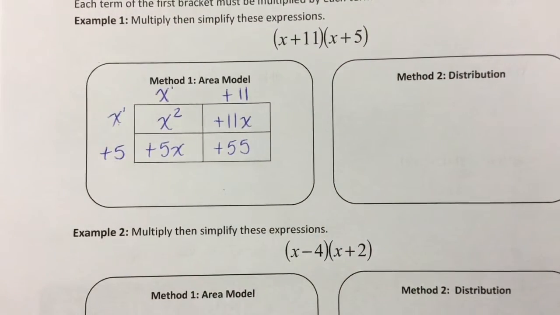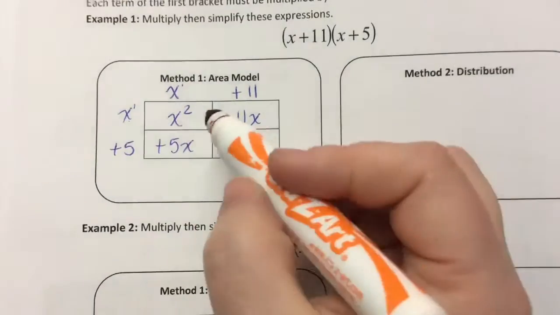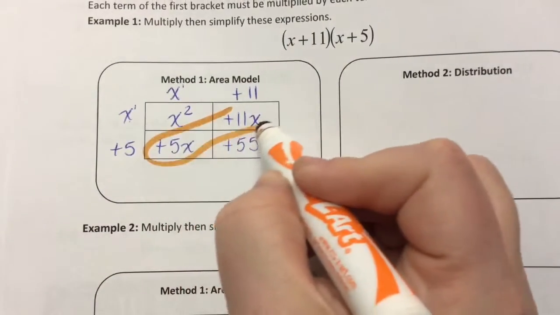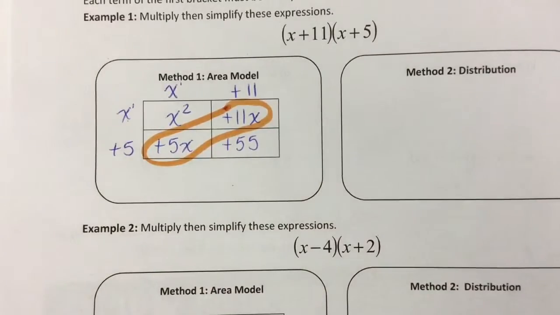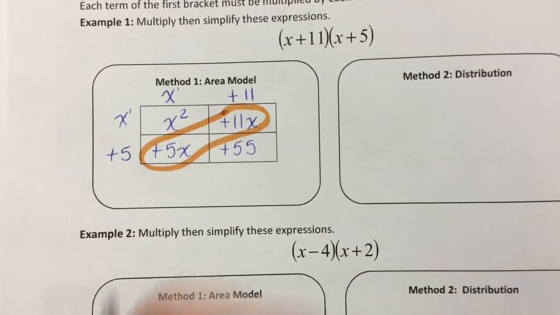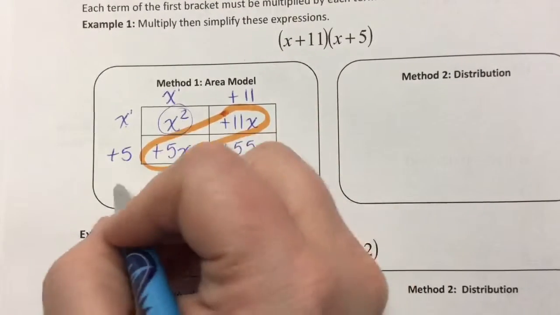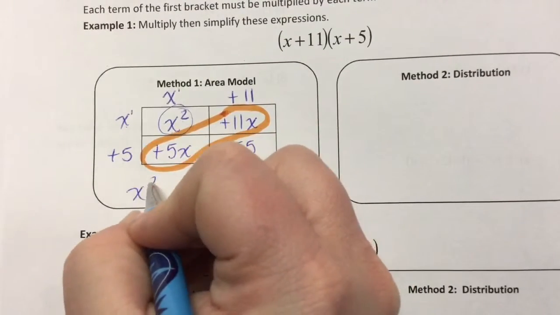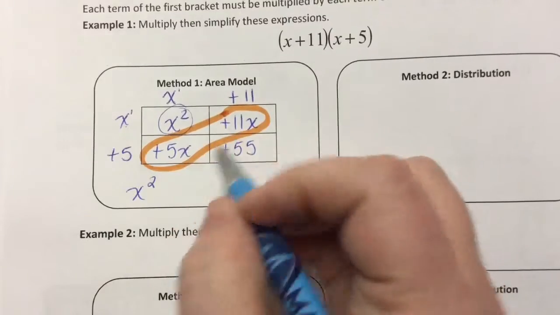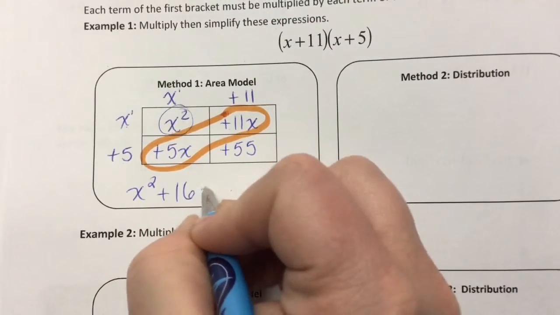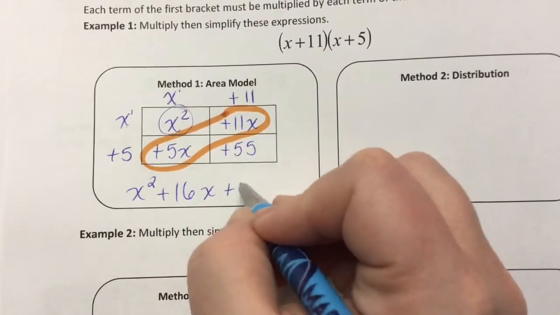So now what we want to do is we want to put our like terms together. And these are my like terms, right? They both have x to the power of 1. So we always start with my highest exponent when I write my answer down. So this is x² plus 16x and plus 55.